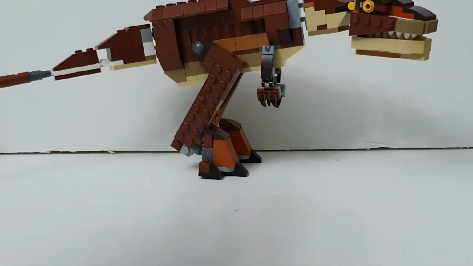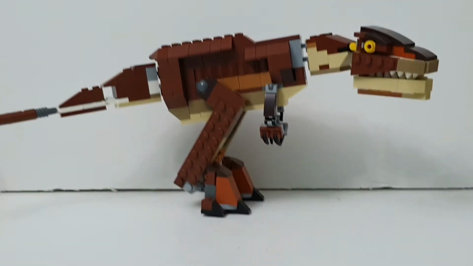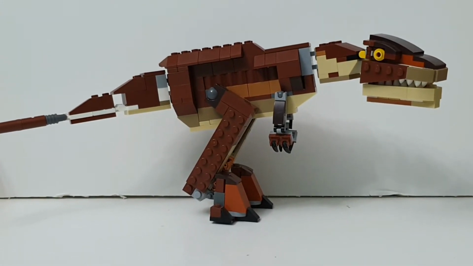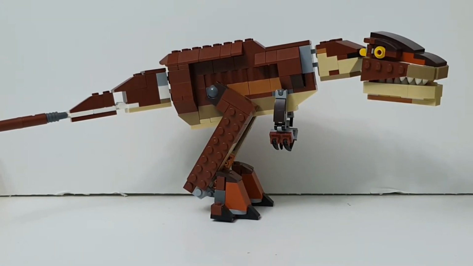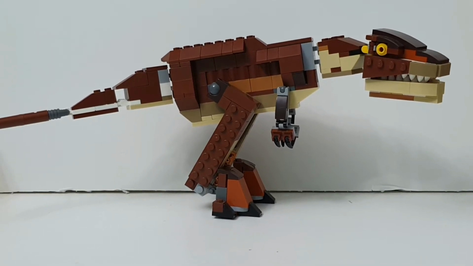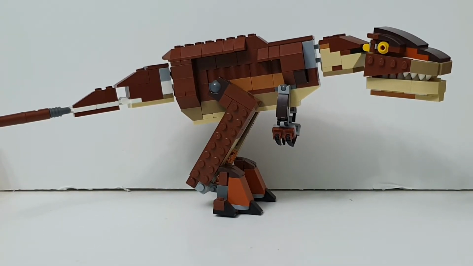Here we have one of the most iconic dinosaurs in my dino collection of MOCs and whatsoever. The T-Rex is one of my most recent videos. You can go check all of these dinosaurs out on my channel, of course. Now the body faced the most changes. The head did a little bit, not that much. Tail, legs, and neck stayed the same.